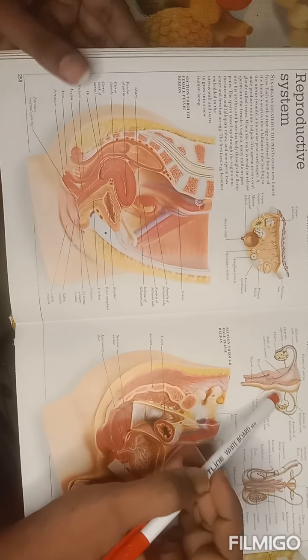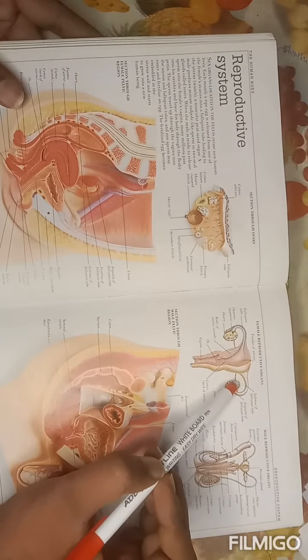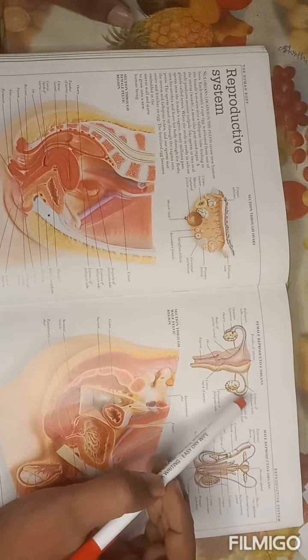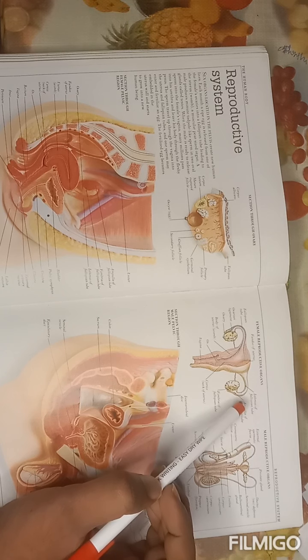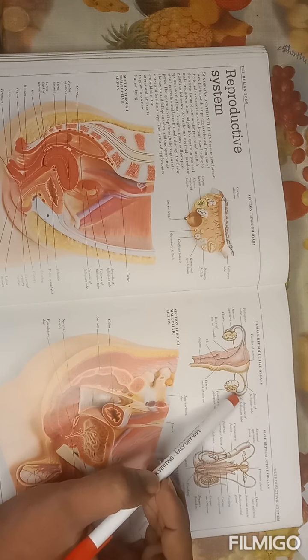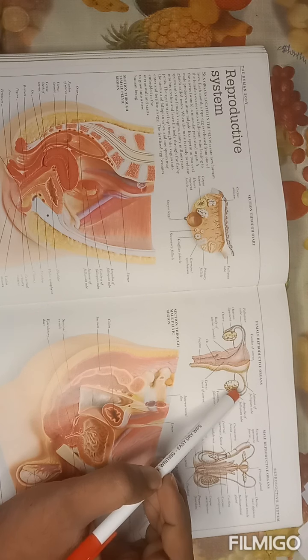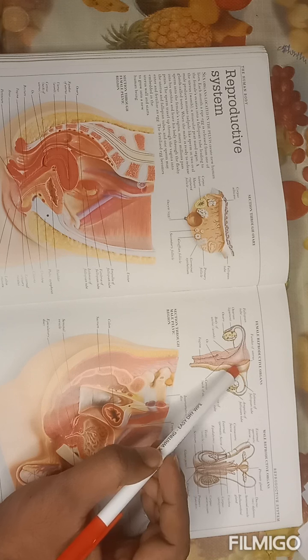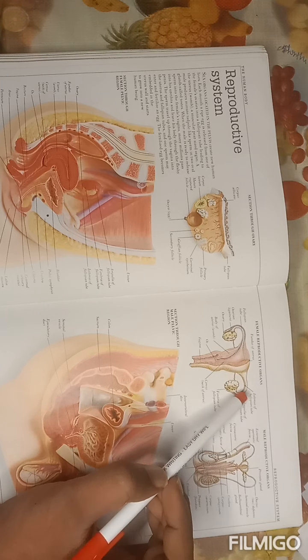You can see very nicely here, these are the ovaries. The ovaries release the ova into the coelom, and in the ampulla the fertilization takes place, and the fertilized egg comes and establishes on the wall of the uterus.